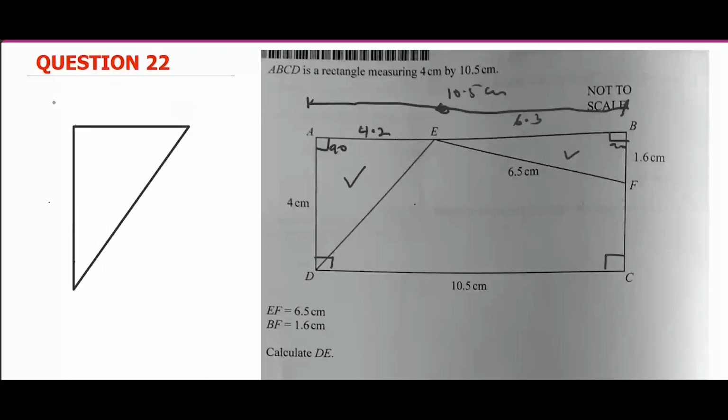Okay, so here we have A here. This is the angle 90. We have E here. So this is D here. So we have 4 centimeters here, and we have 4.2 centimeters here. So we want to get DE. So let me write this. So this is DE.